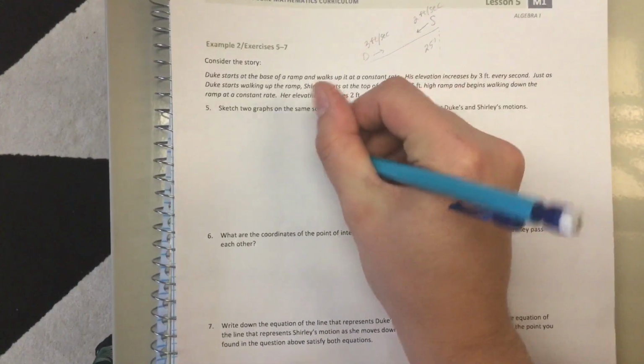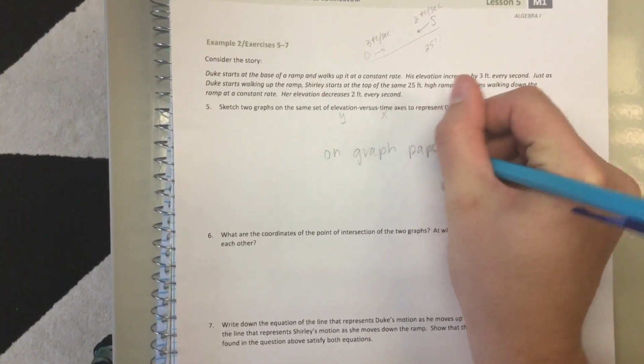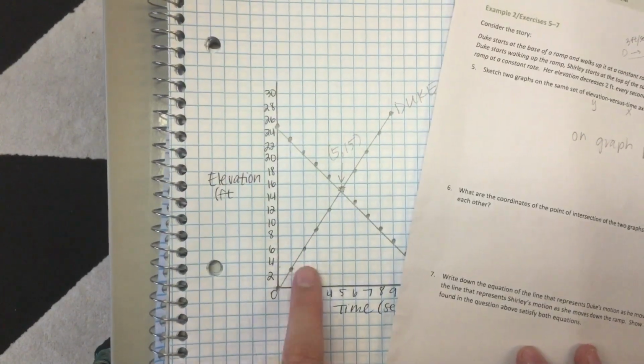That's on graph paper. If you actually tried to do it here, that's totally fine. This is just a little bit more exact.